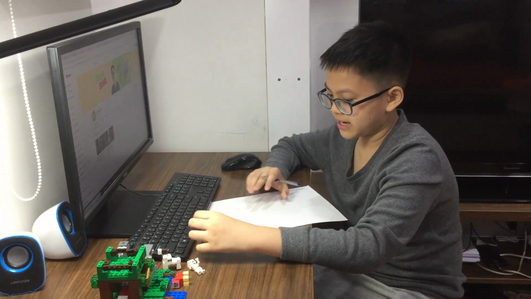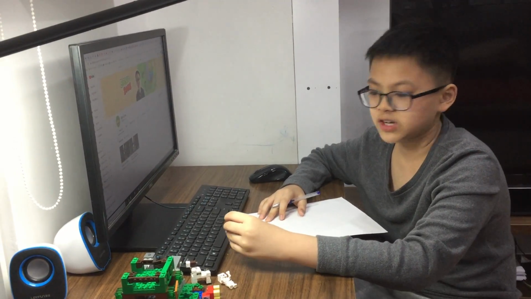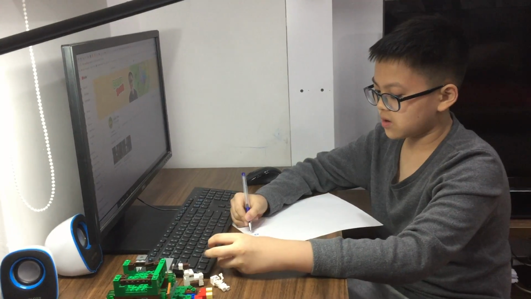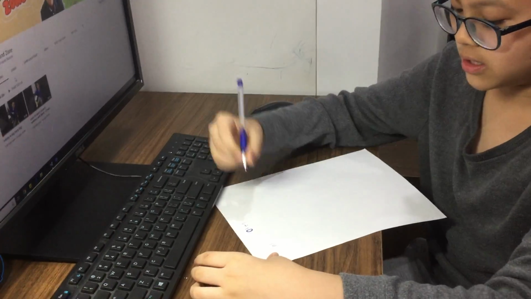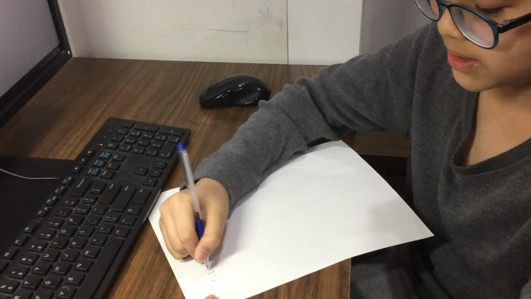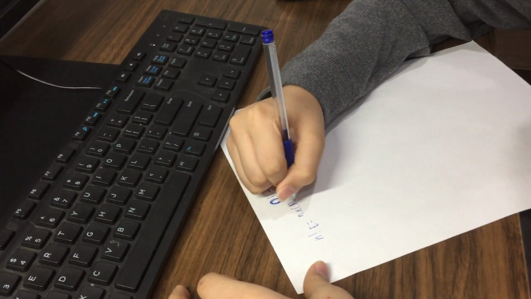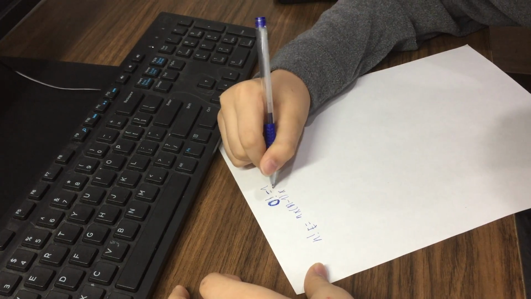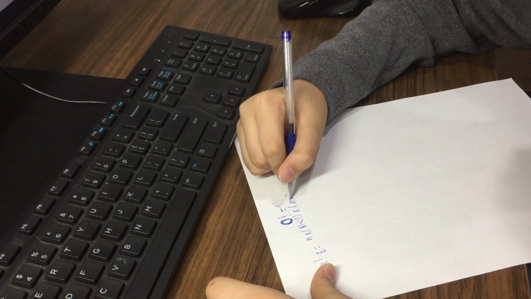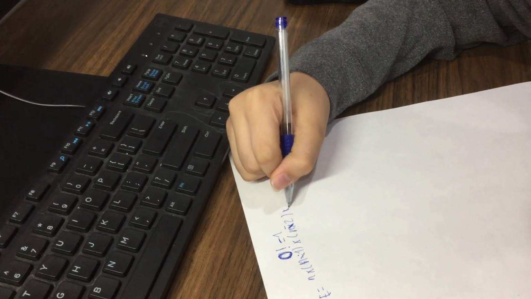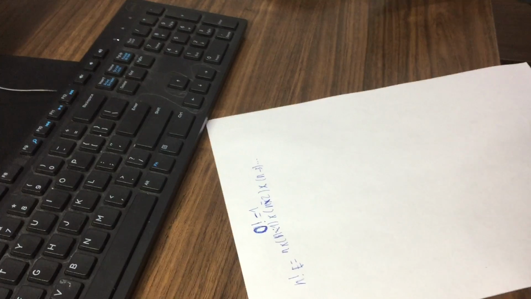Oh, hi there. I was just doing some research on why 0 factorial equals 1. So, n factorial is equal to n times n minus 1 times n minus 2 times n minus 3 and so on.